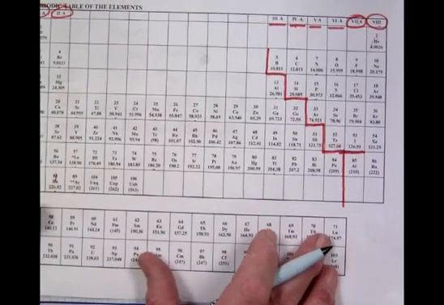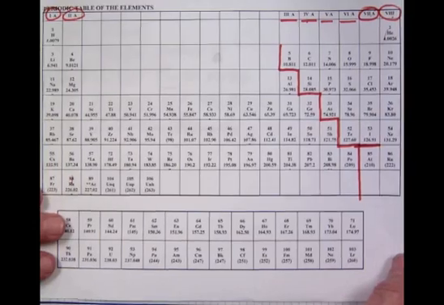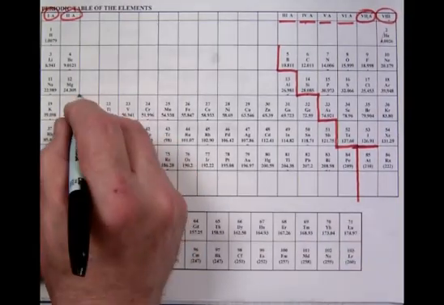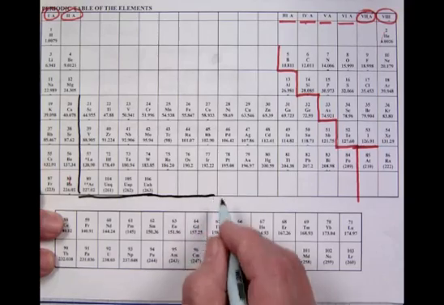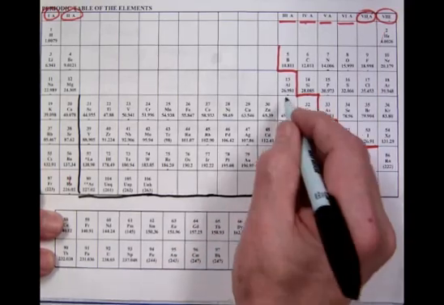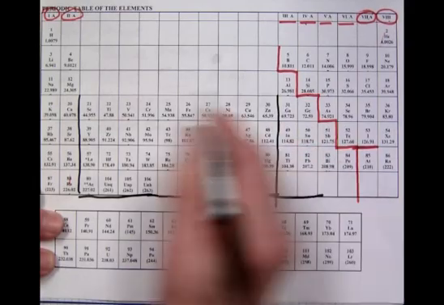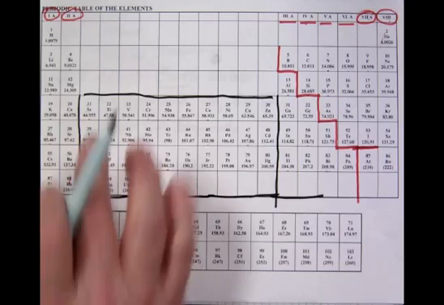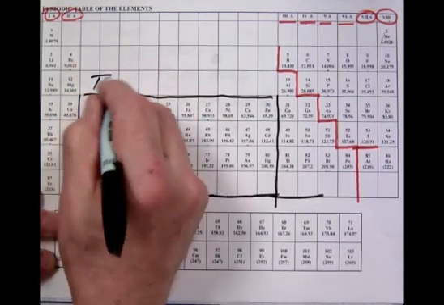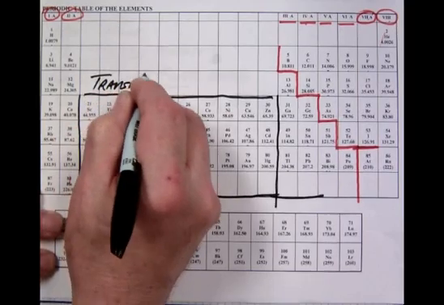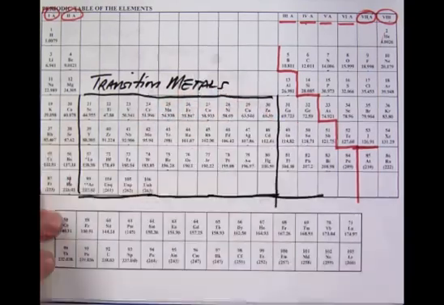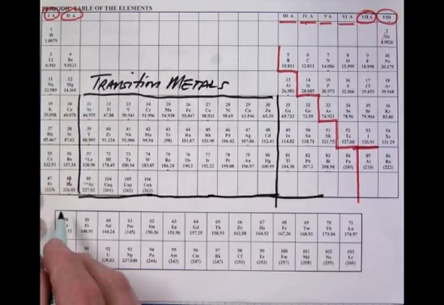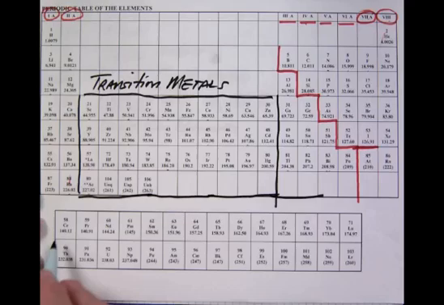If you partition this group right here, down to here and across to here, this block in here, these are called transition metals. It's a block group. If you include this grouping of elements below the periodic chart, notice how it starts with 58.